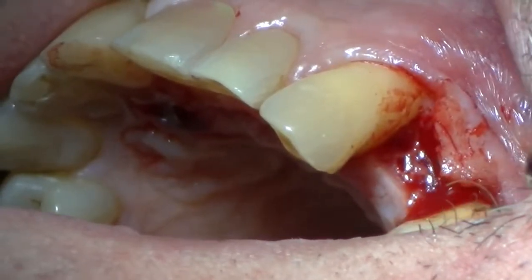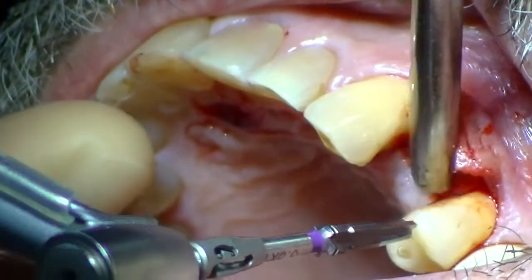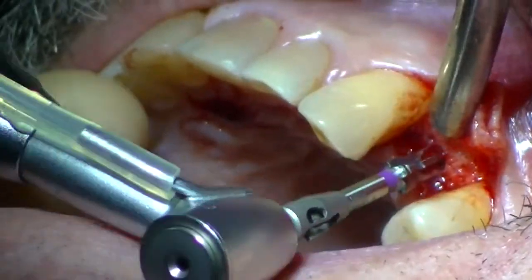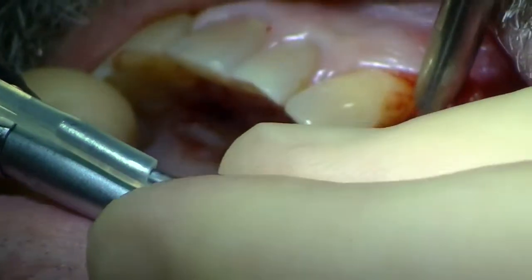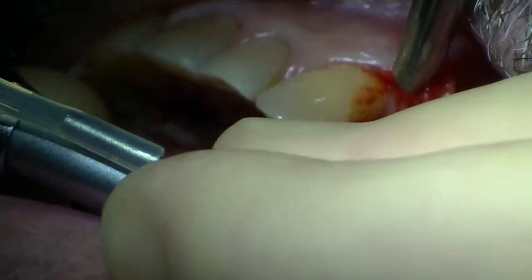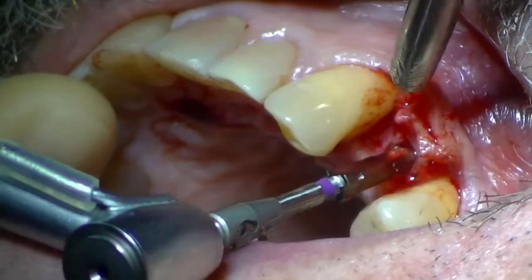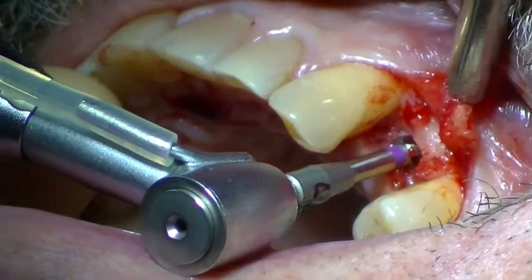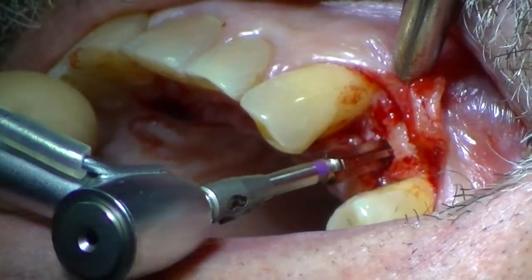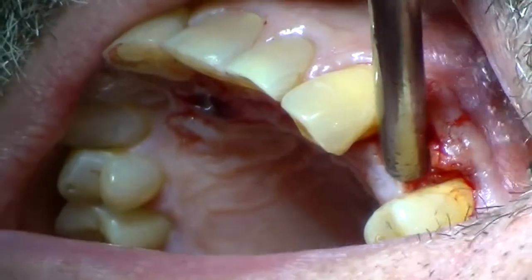I'm then going to take my final osteotomy burr, my 3.5 diameter. And again, back off just a little bit there, going to, yep. And you can see I'm at the crest of the ridge. Suction, please. Thank you. And basically that is my osteotomy.